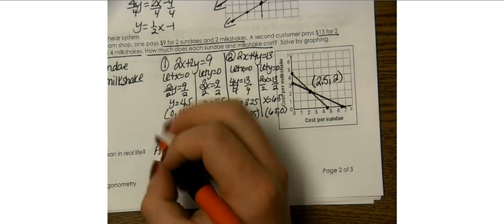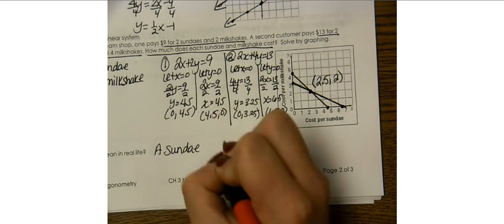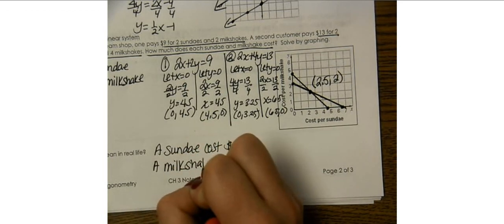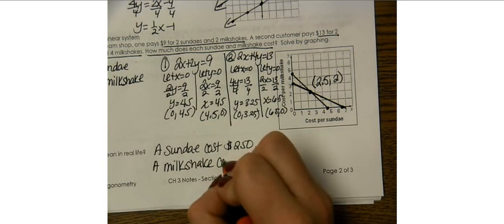It's tough to tell that, but that's what it is, 2.5, comma 2. And what this represents is that a sundae costs $2.50, and a milkshake costs $2.